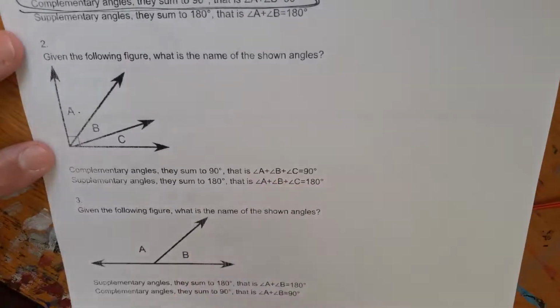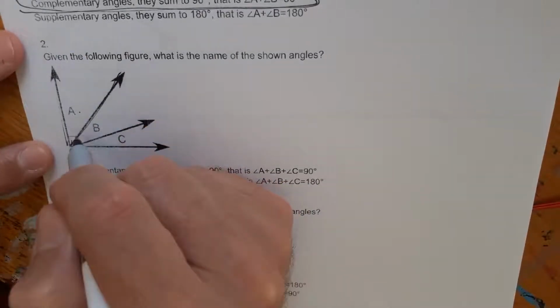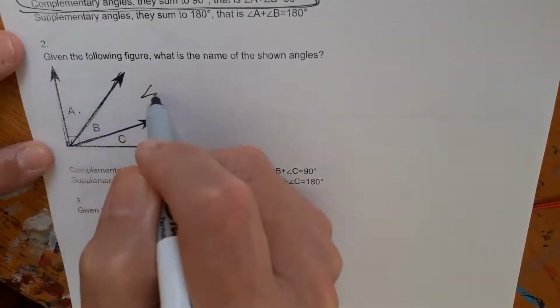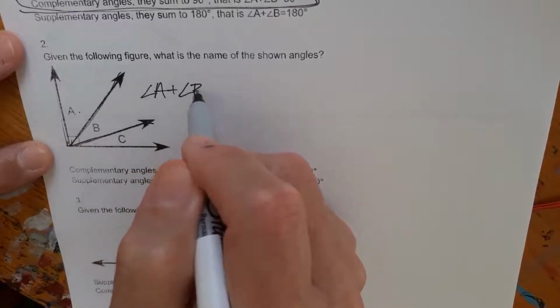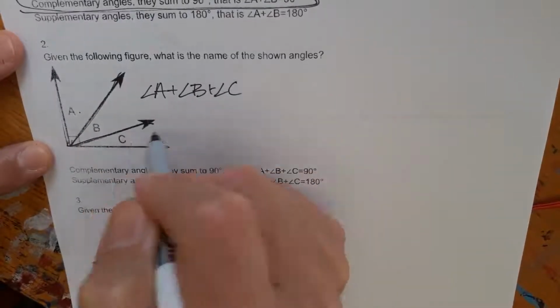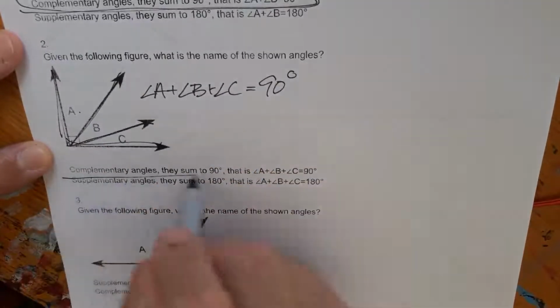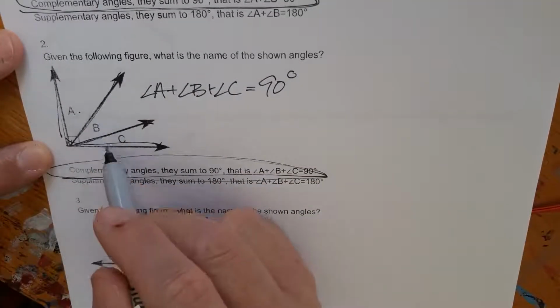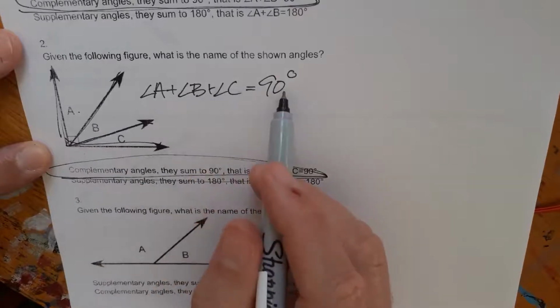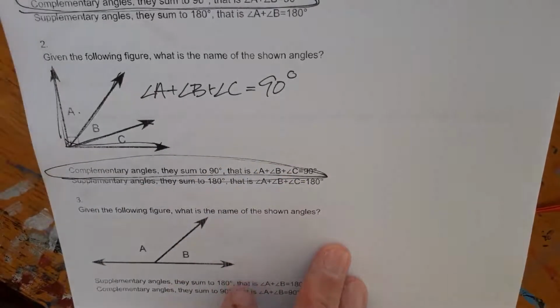Given the following figure, what's the name of the angle shown? Well, this angle plus this angle, angle A plus angle B plus angle C, they must equal this total, which is 90 degrees. These are also complementary. Remember, two or more that sum to 90 degrees are called complementary angles.